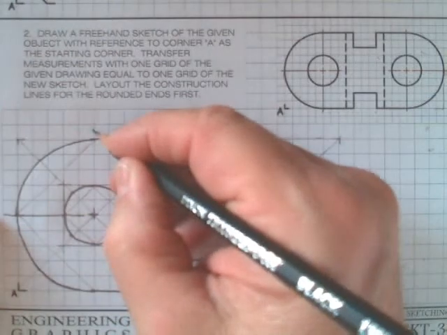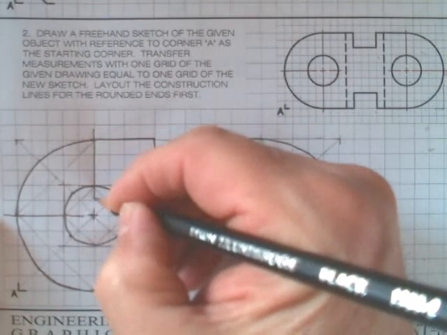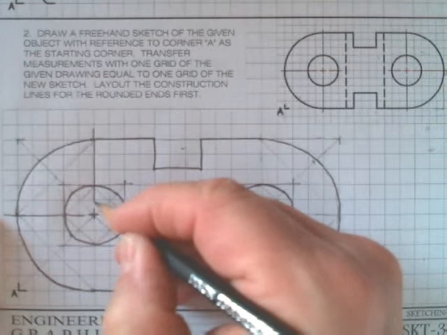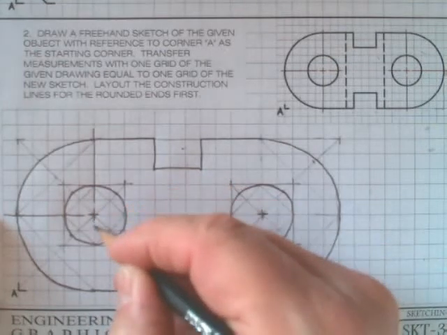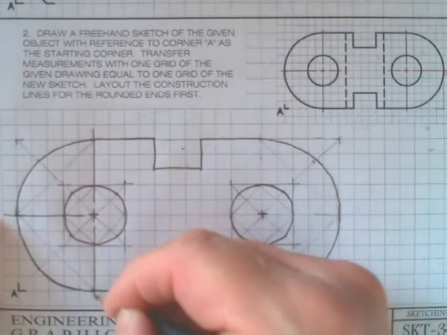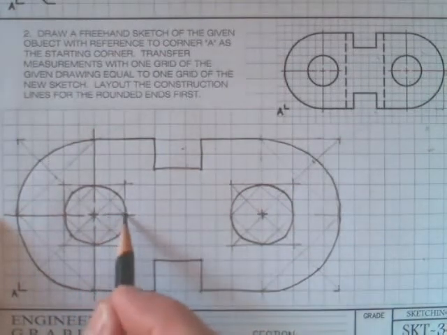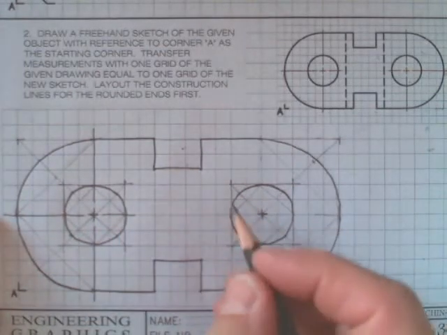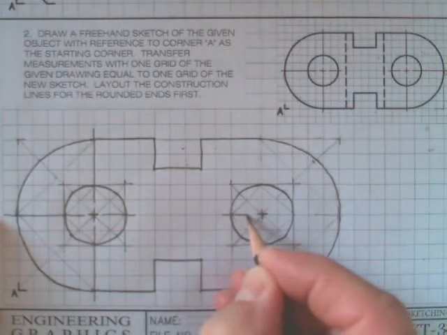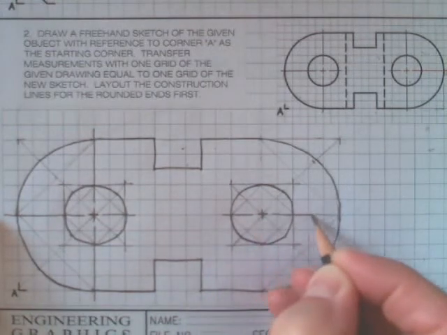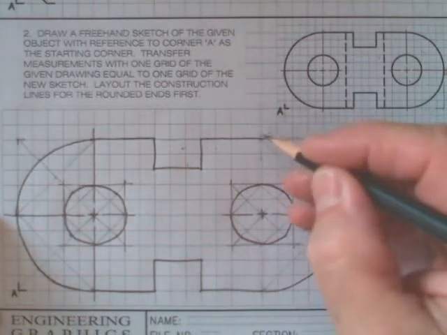There's a gap. My other center line, on this side, is only going to go past the circle. Same thing on this side. It's going to go past the rounded end.